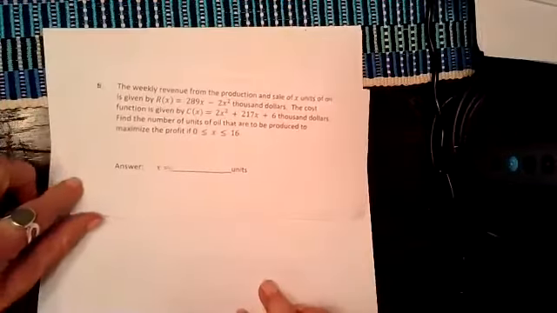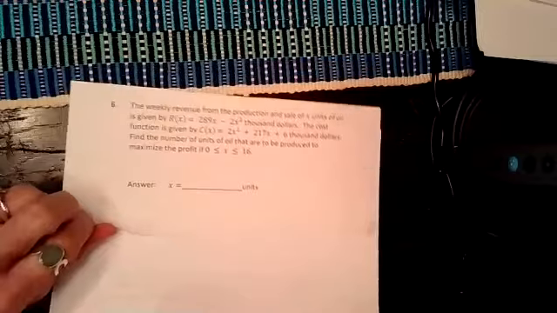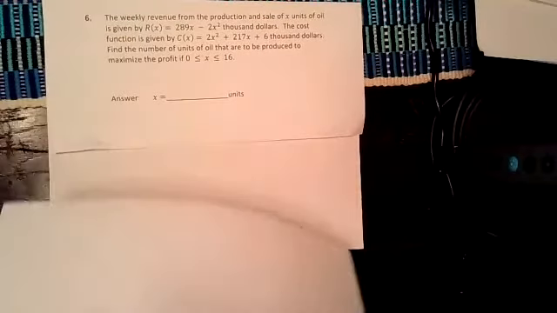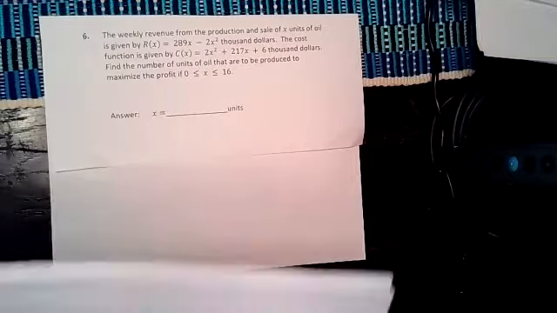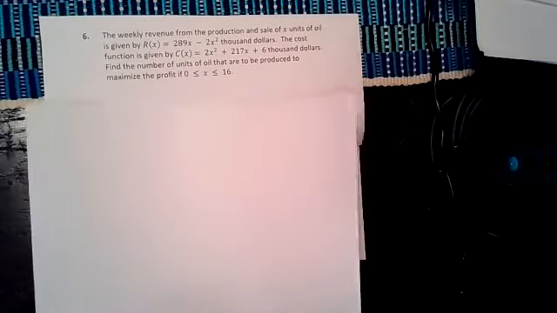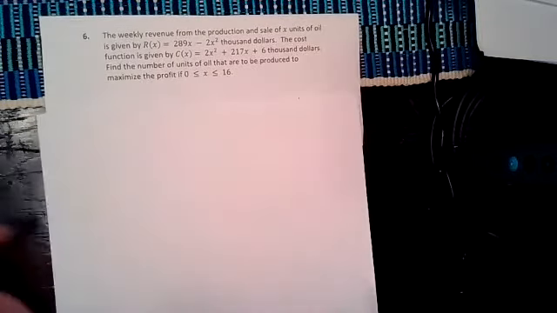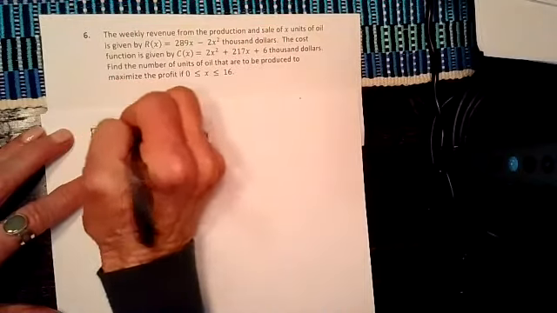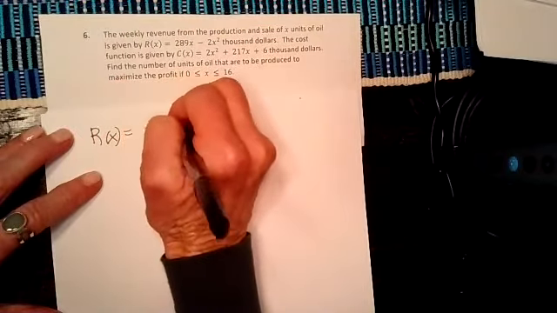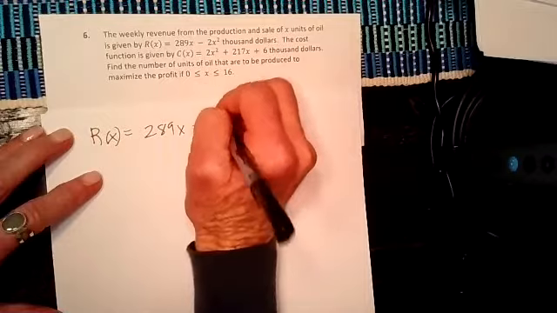Okay. All right, so here's my question. The weekly revenue from the production and sale of X units of oil is given by this revenue function. So I'll just write it down: 289x minus 2x squared.